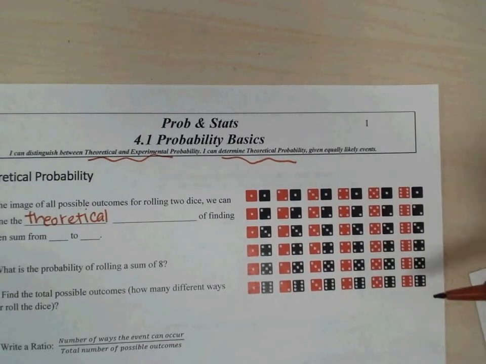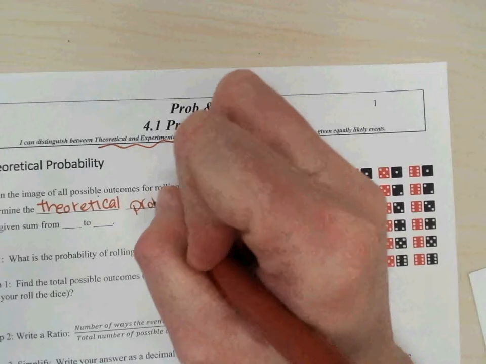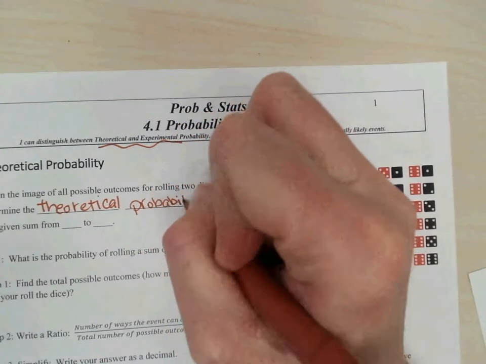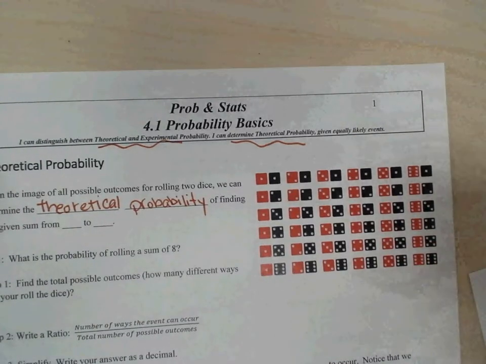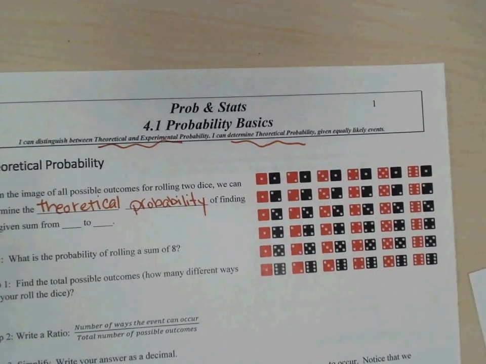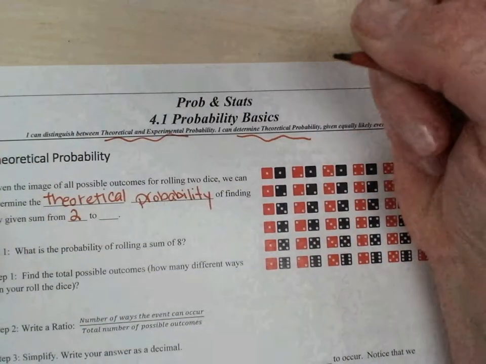Given the image of all possible outcomes for rolling two dice, we can determine the theoretical probability of finding any given sum from blank to blank. What's the lowest sum you can get when rolling two dice? Alia? 2. And the highest sum, Toby? 12 is correct.